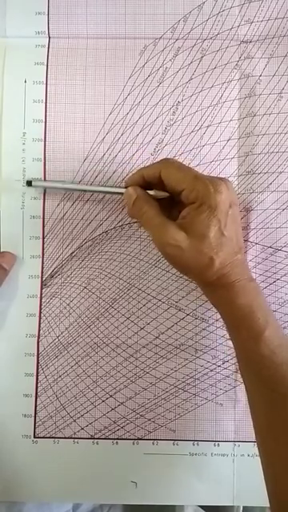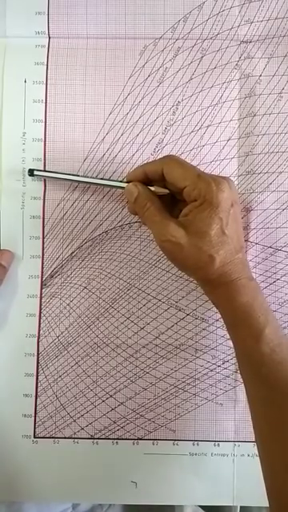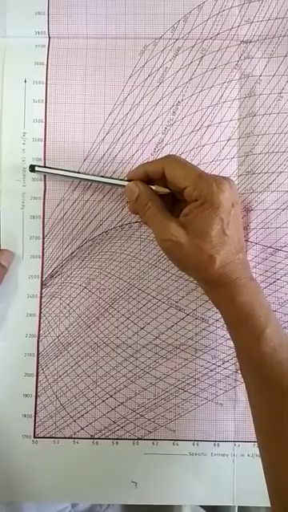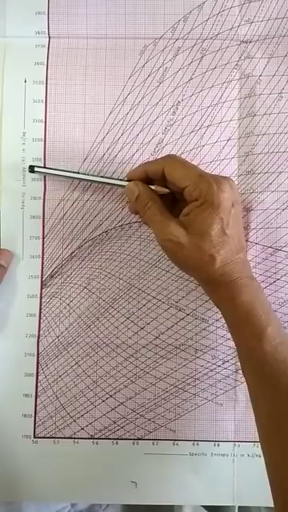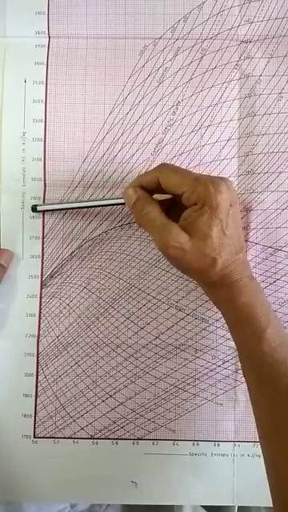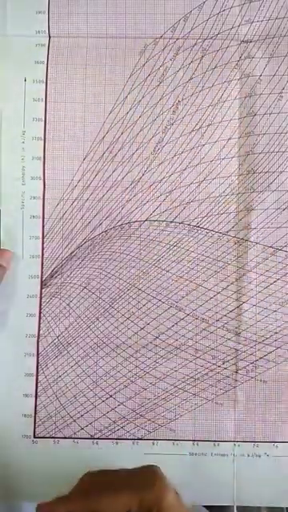Because specific enthalpy itself is a type of energy, you can also say that it is one of the important thermodynamic potentials. As you know, enthalpy H is the sum of internal energy and the product of pressure and volume, so H is equal to U plus PV. Anyhow, the specific enthalpy is represented along the y-axis of this Mollier chart.